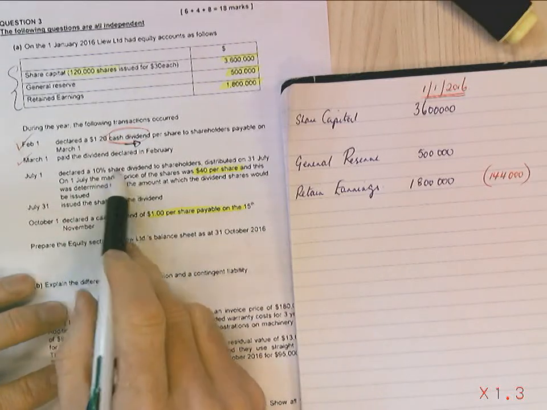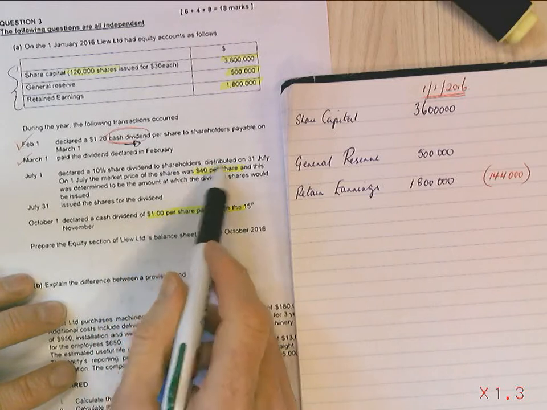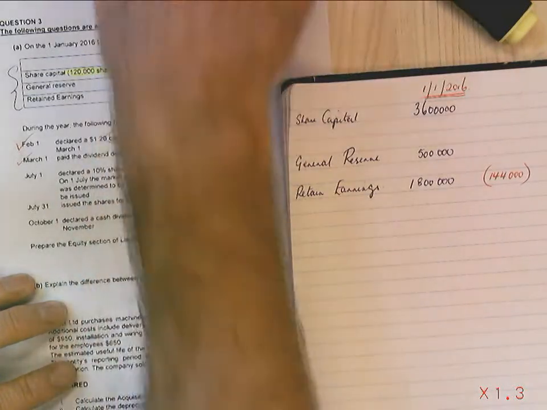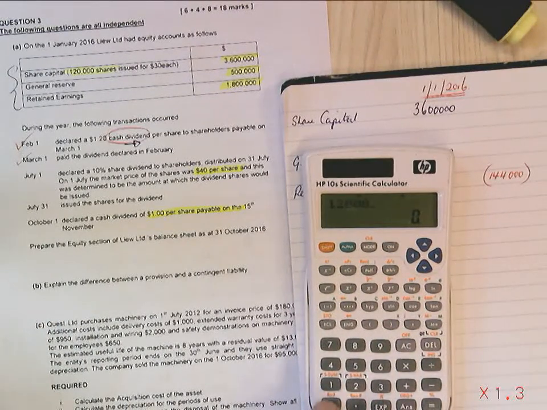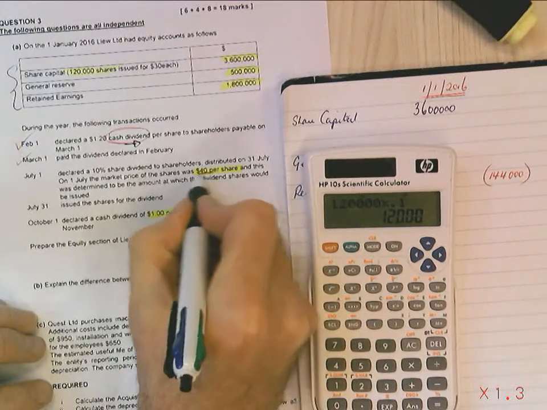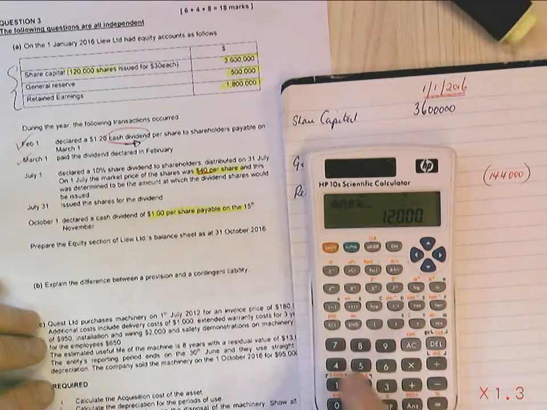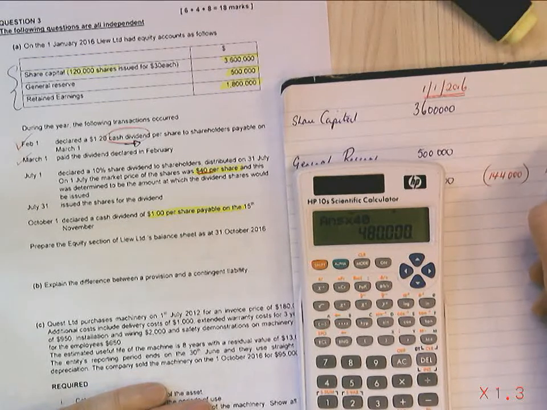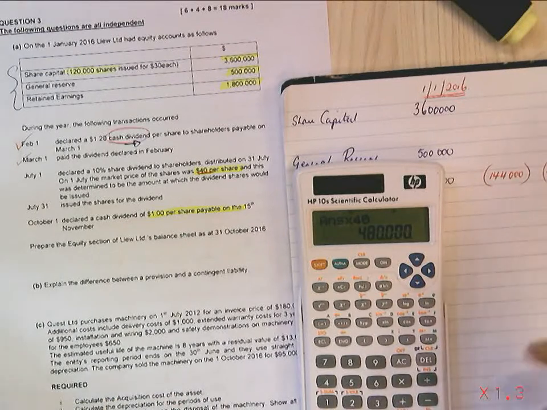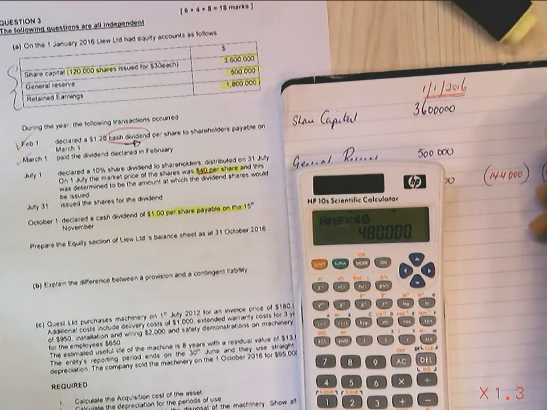Now I'm declaring a 10% share dividend to my shareholders, distributed on the 31st of July. I've got 120,000 shares times 0.1, so I'm issuing 12,000 shares. I'm issuing those shares at $40 per share. So 12,000 multiplied by 40 equals 480,000. So I'm paying these out of retained earnings. That means my retained earnings is decreasing by 480,000, but my share capital is going to increase by 480,000.